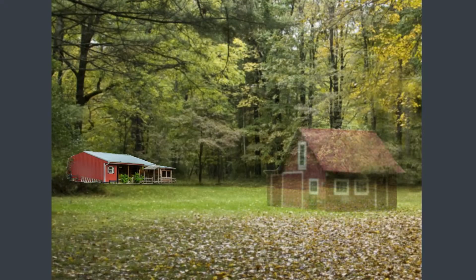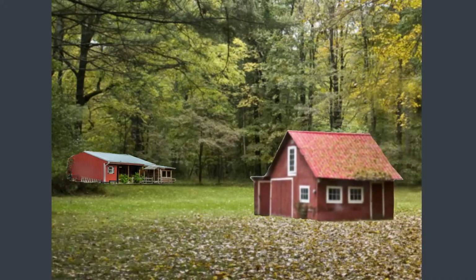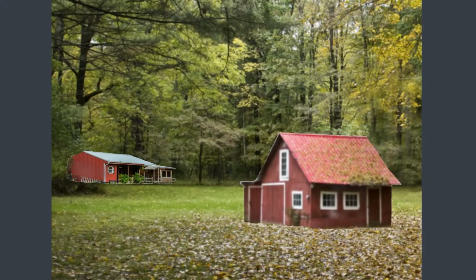Let's put the shed back in now, and let's bring it a little bit closer to us. You see, that places lots of emphasis on the shed with the house now being so further back. But I'm going to make one more change, although I won't make the change to the shed itself, but I'll make it to the house. Watch this.